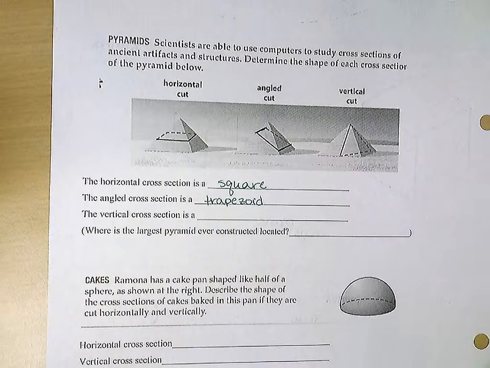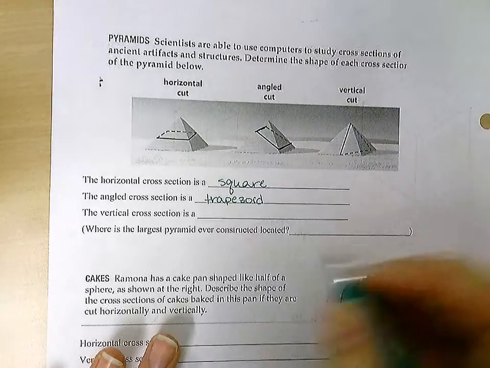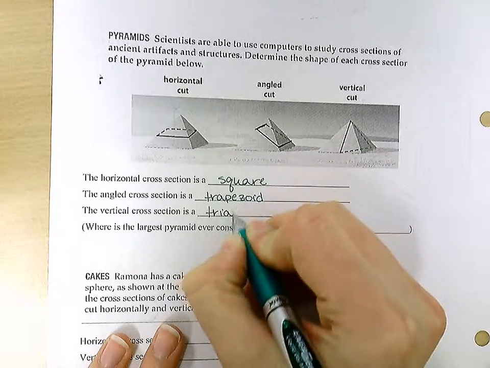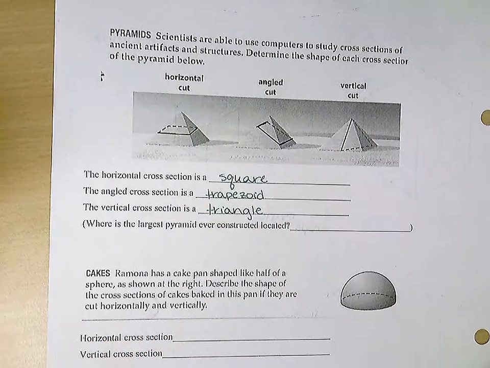Okay, then our vertical cross section. So we're cutting it straight down from the top to the bottom. So what is that? That's a circle. It's a triangle. That's a parallelogram. Okay, so you should create a triangle as you cut it vertically. Shh, we're paying attention, remember? So if I were to take a knife and it was a cake or something, cut it straight down the middle, it would form a triangle on those cut sides.